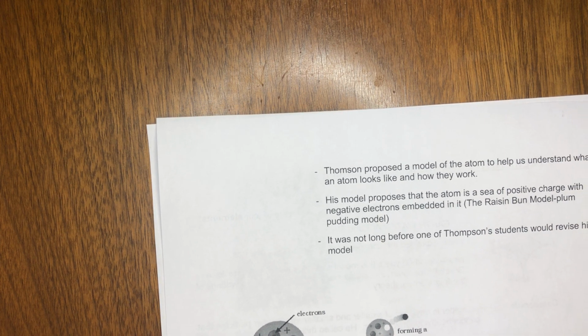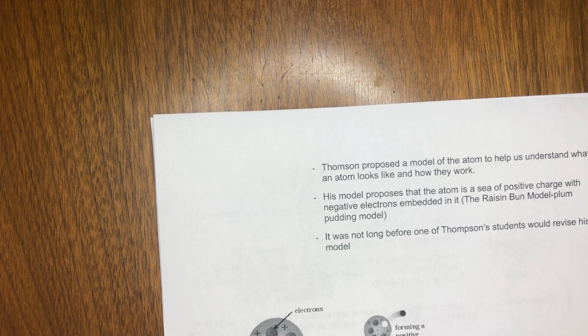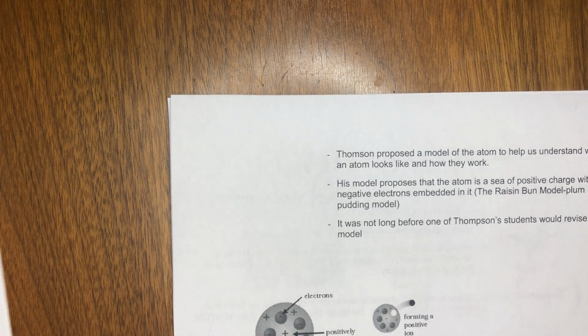Thomson proposed a new model of the atom to help us understand what the atom looks like and how it works.